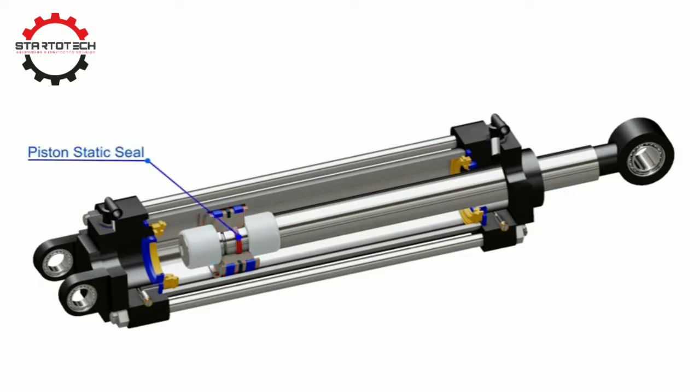A static seal ensures airtight sealing between the piston and rod. Piston guide rings are assembled to prevent metal-to-metal contact of piston and cylinder. Piston seal provides airtight sealing between the cylinder and piston.